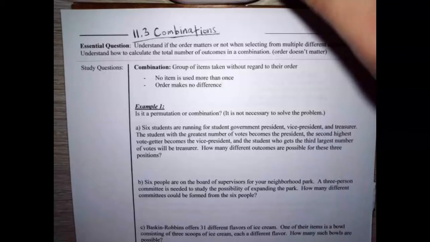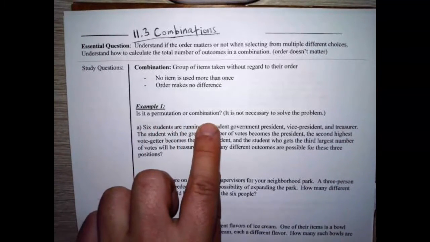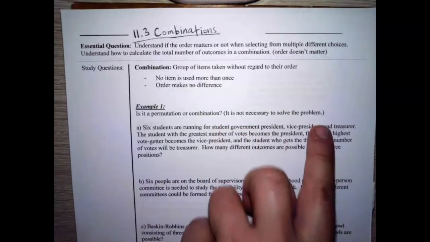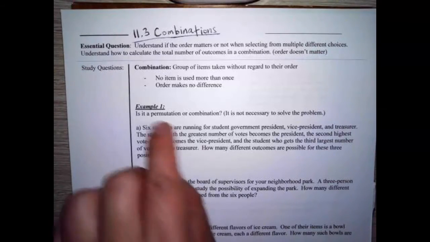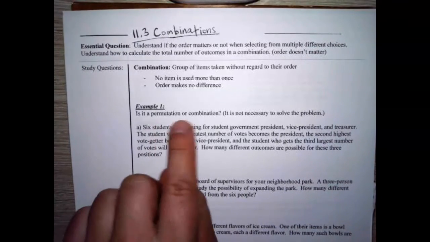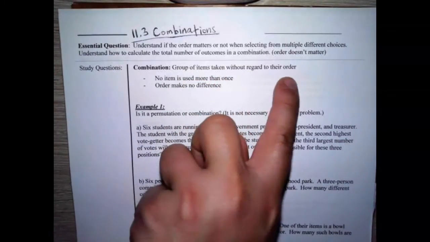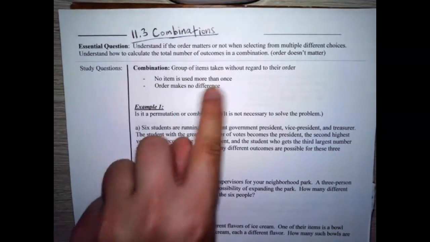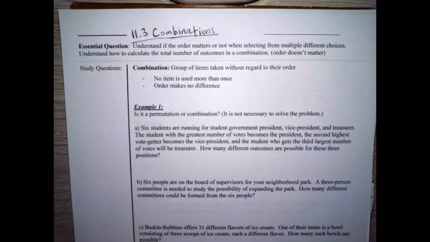This note set starts out with the simple question, is it a permutation or a combination? We're not going to solve these. We're just going to decide if it's a permutation or a combination. Remember, permutation, the order matters. Combination, order doesn't matter. See, combination, group of items taken without regard to their order. No item is used more than once. Order makes no difference. Again, combination. Permutation is when the order matters.